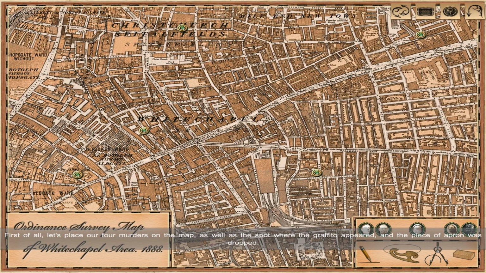First of all, let's place our 4 murders on this map, as well as the spot where the graffito appeared and the piece of apron was dropped.